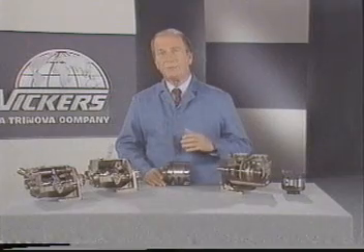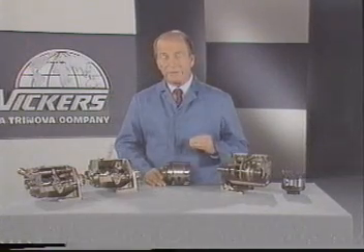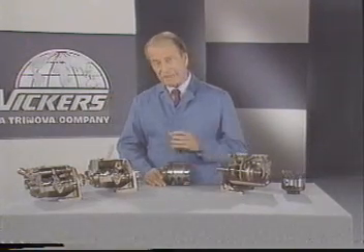All piston pumps operate on the principle that a piston reciprocating in a bore will take in fluid as it's retracted and expel it on the forward stroke. Two basic designs are available, one known as a radial and the other an axial piston pump.